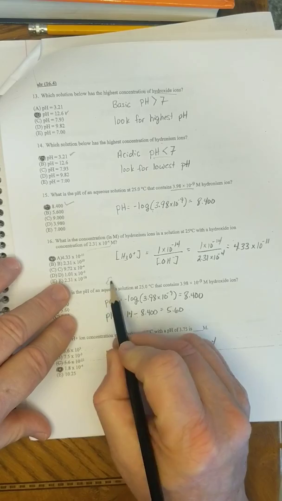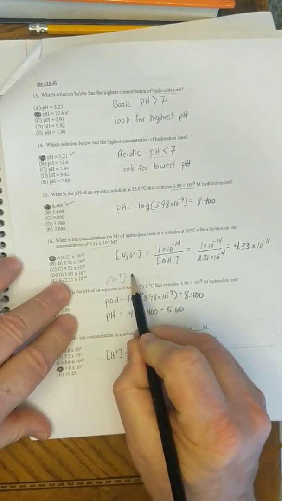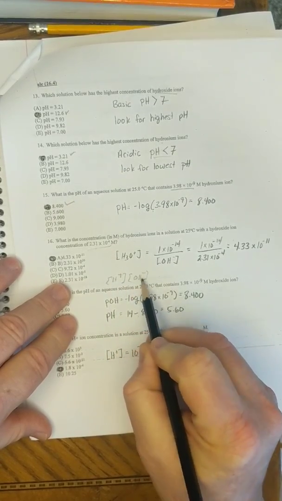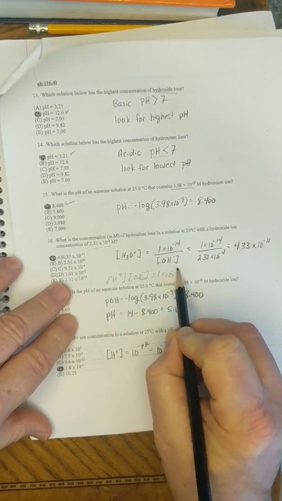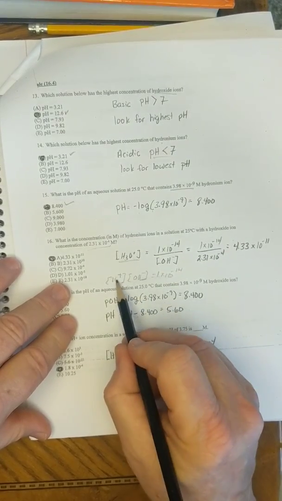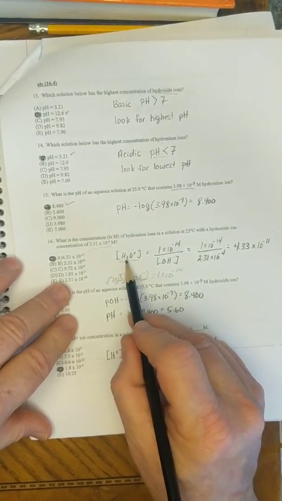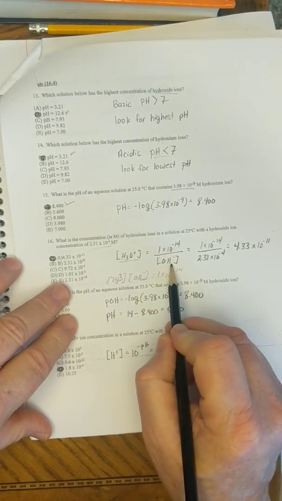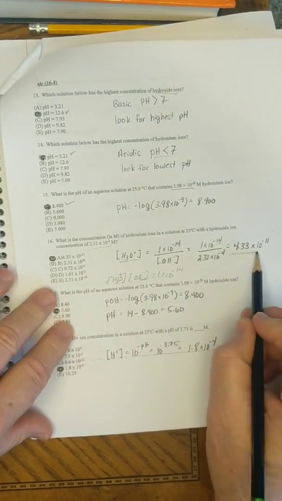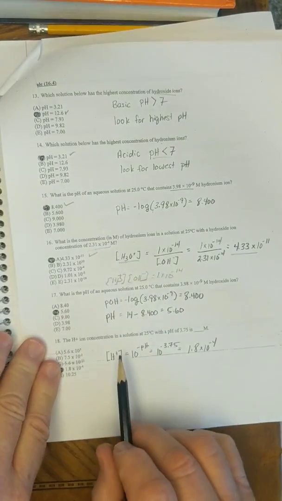H plus times OH is equal to 1 times 10 to the negative 14th. So H plus being the same thing as H3O. H3O equals 10 to the negative 14th divided by hydroxide, 4.33 times 10 to the negative 11th.